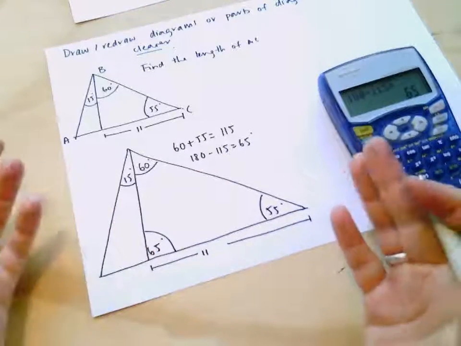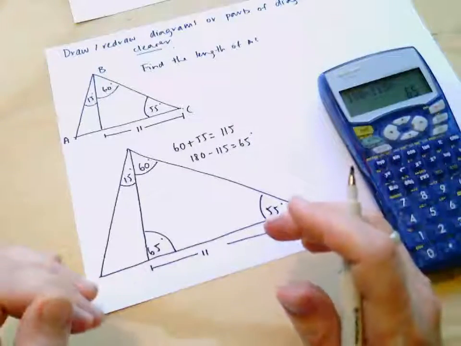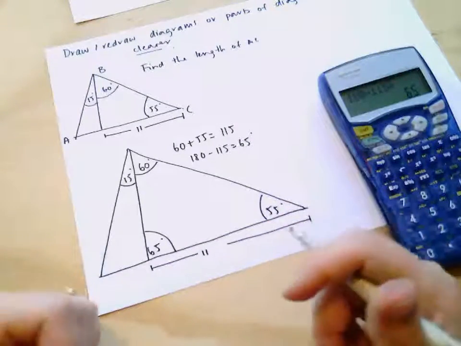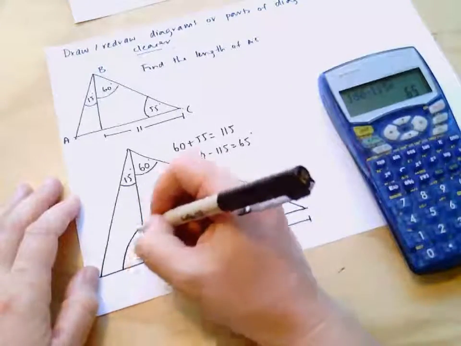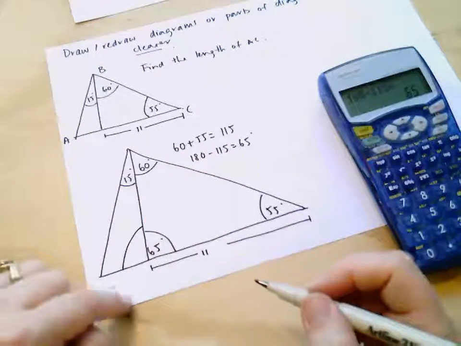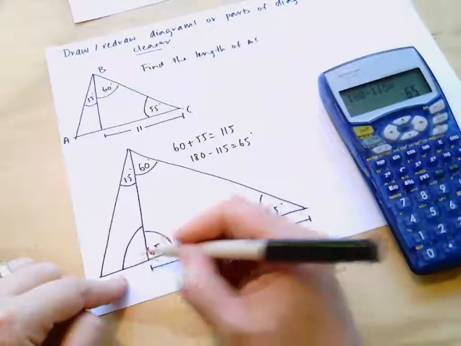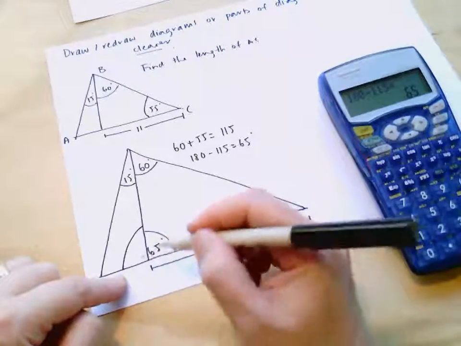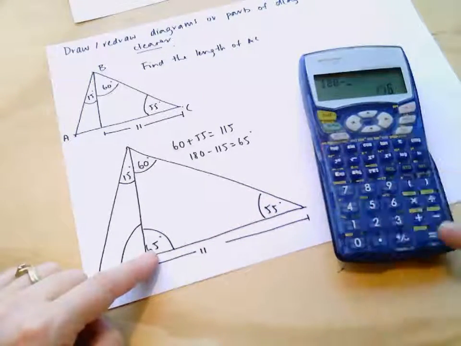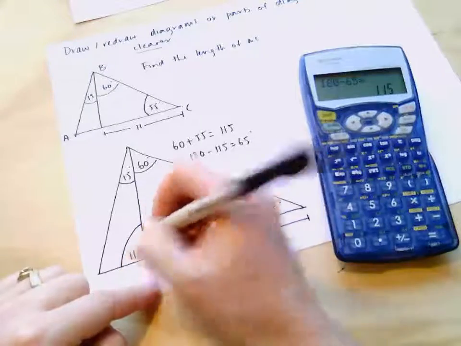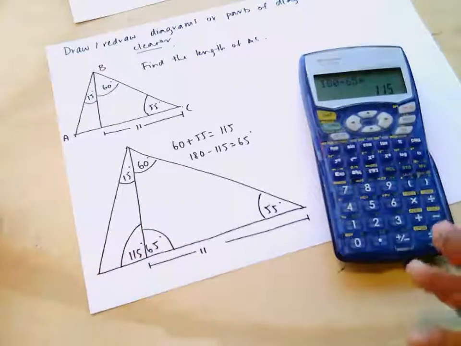So I say to myself, can I work out any other angles? Again, remember, I haven't even really worried too much about the question at this point. I'm just worried about trying to get as much information out there as I can. And yeah, I can work out this angle here. How can I do that? Well, these two angles form a straight line and I know they must add up to 180. So if I know that this one's 65, then this one must be 180 minus 65, so this is going to be 115 here.